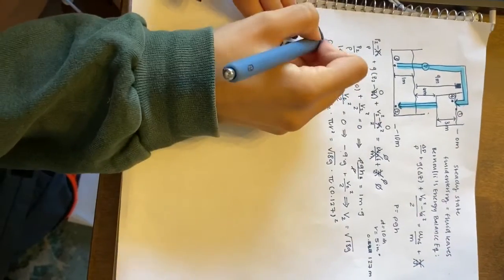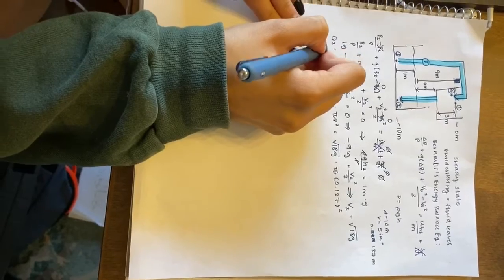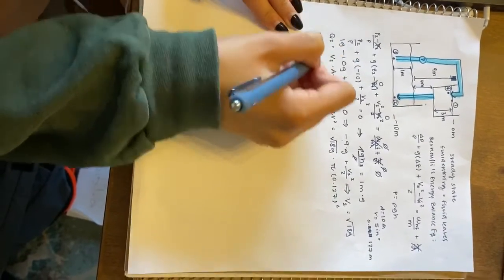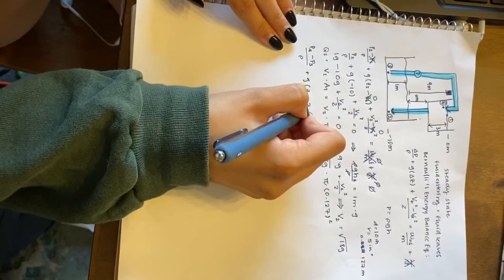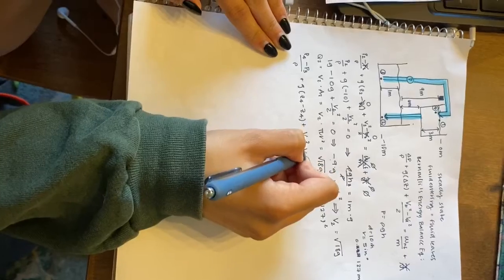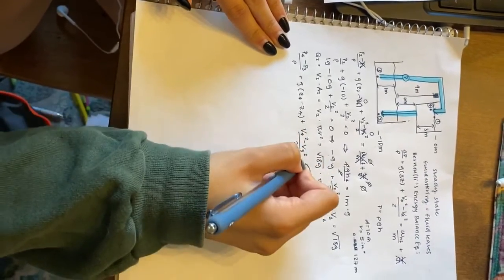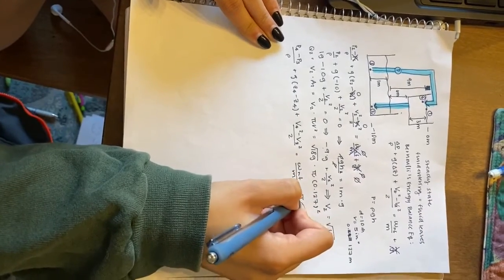So what we're going to do is we're going to have P4 minus P3 over rho plus G times Z4 minus Z3 plus V4 squared minus V3 squared over 2 equals work over mass plus our frictional heat.